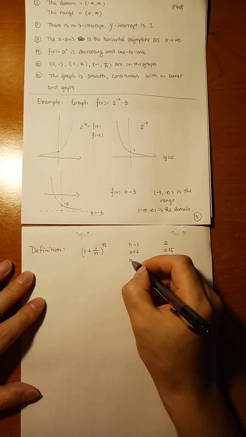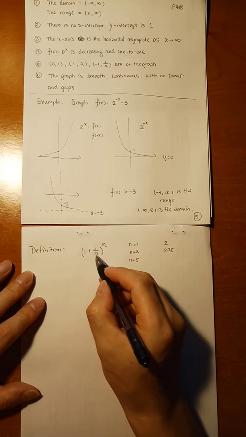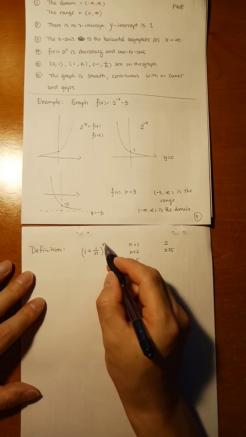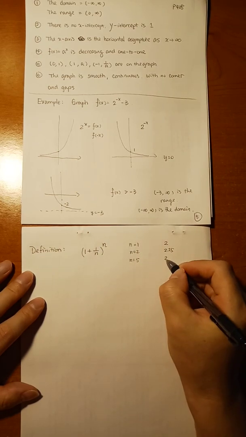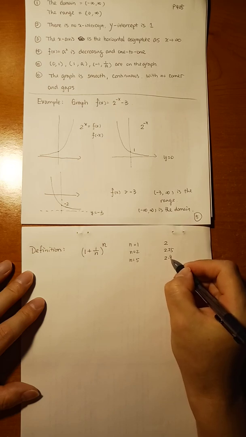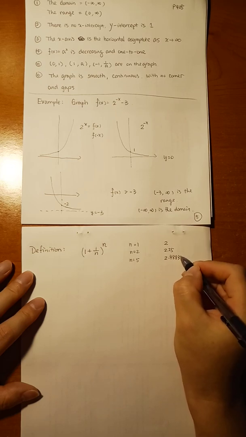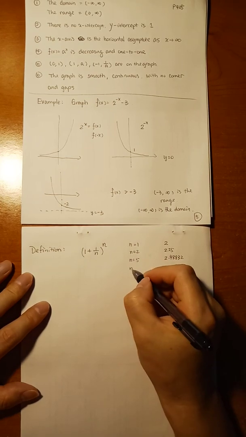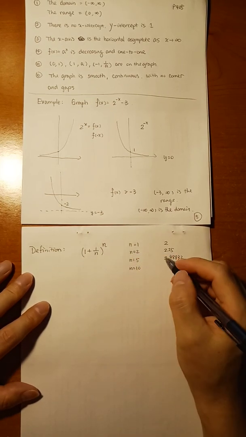And if you choose n equal to 5, 1 over 5 is 0.2, so 1.2 to the fifth power is equal to this quantity. And you can choose n equal to 10. Still, you can compute it.